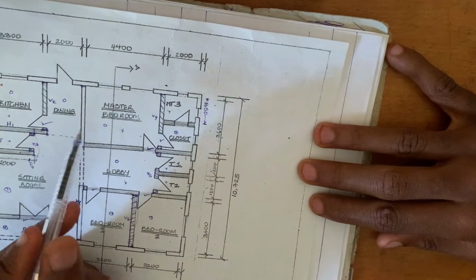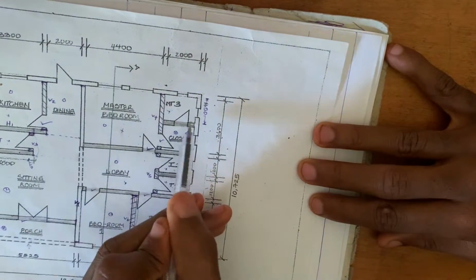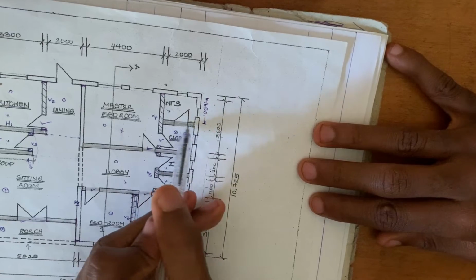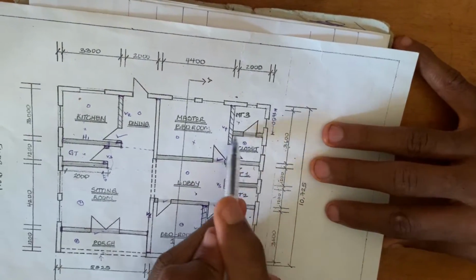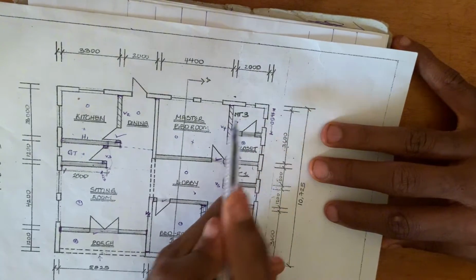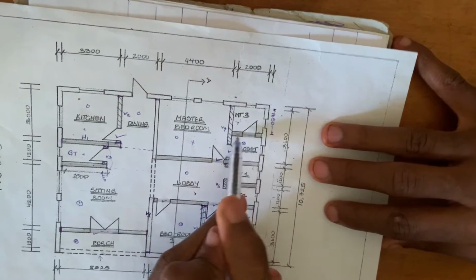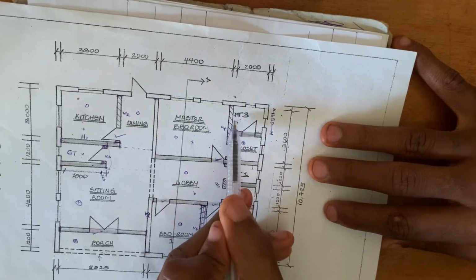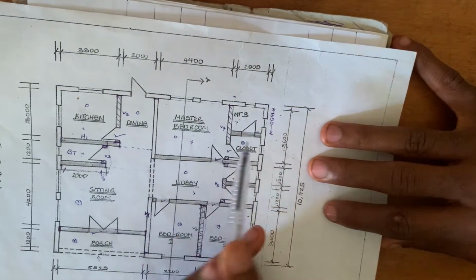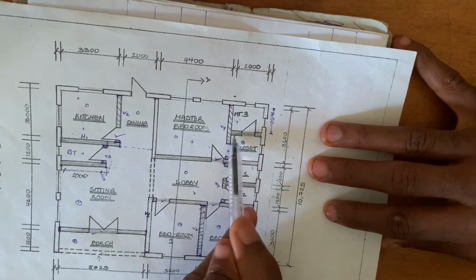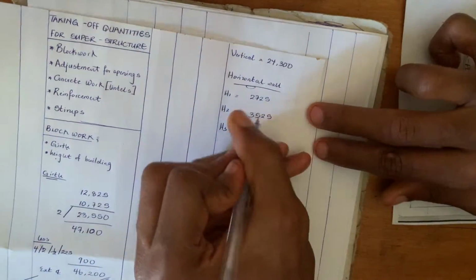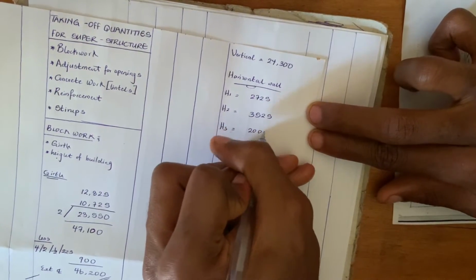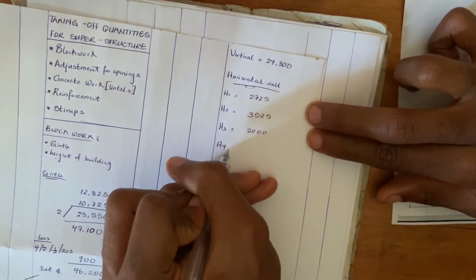Now we're going to be taking H3 to be this horizontal block work dividing the closet and the master's toilet, that's MT3. So the in-to-in dimension for the master's toilet is 2,000. Therefore, the dimension for this block work is what? 2,000. So we book H3 as 2,000. Then we go to what? H4.